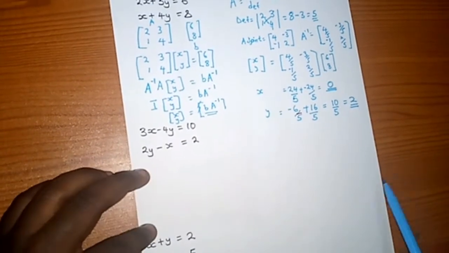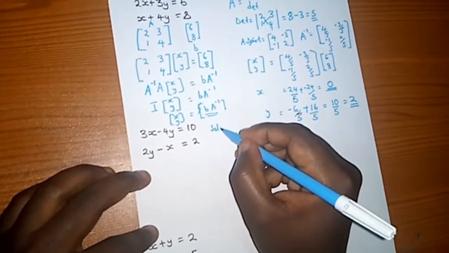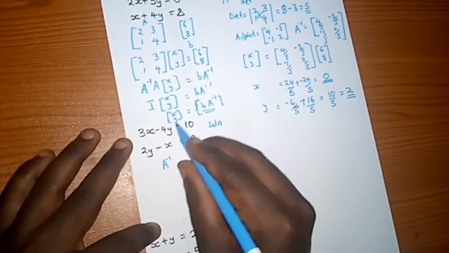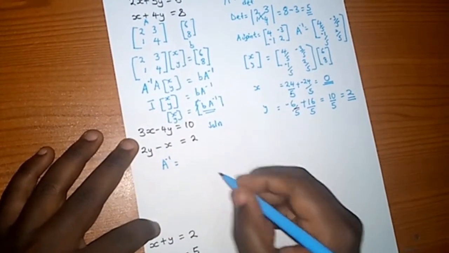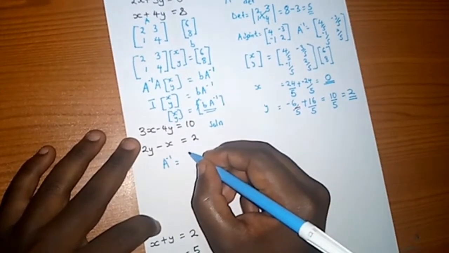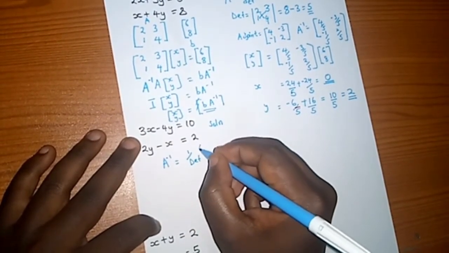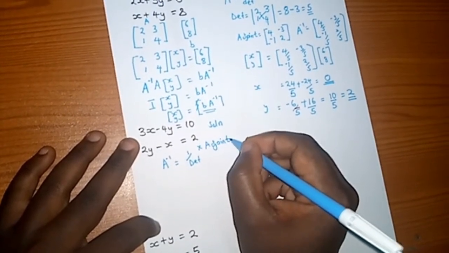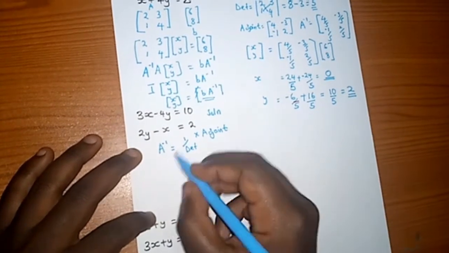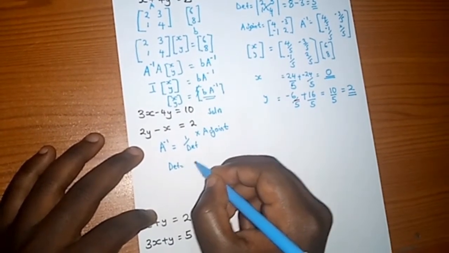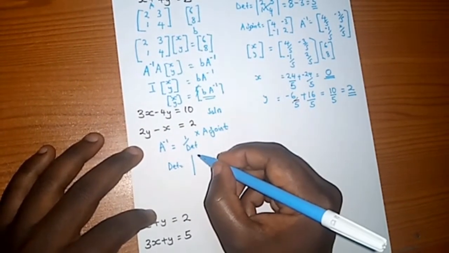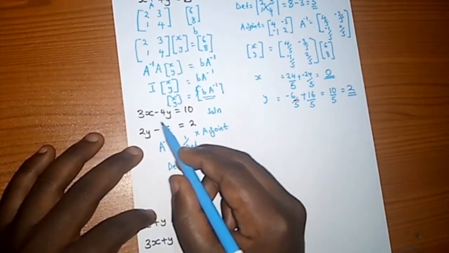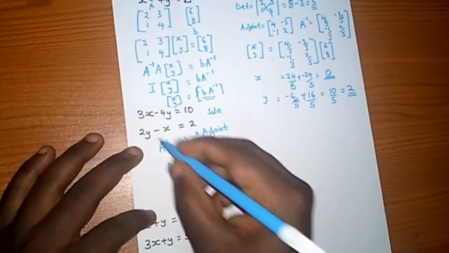Let us go to the second number. Let's find the solution. So I'm going to find the inverse matrix of this matrix here, which is 1 out of the determinant times the adjoint, of which you first look at the determinant of the matrix 3, 1, 3, negative 4. So this part here, the x is negative 1 and the y is 2.